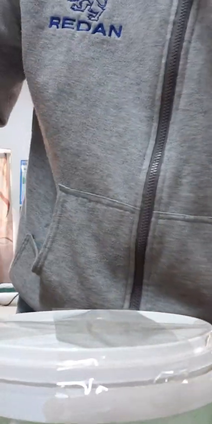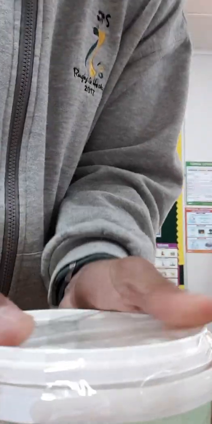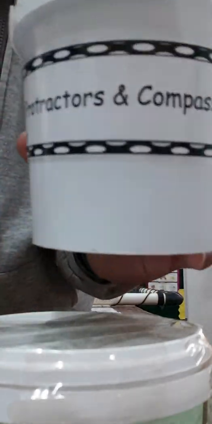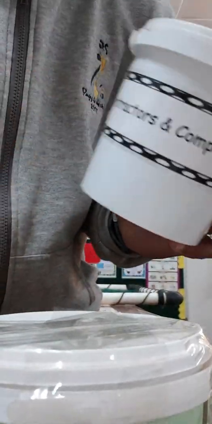So, the one that's blue, that says counters on it, this is the one that's 540 grams. And the one that is white, that says protractors and compasses on it, this one is empty. This weighs just over 20 grams, just the container by itself.